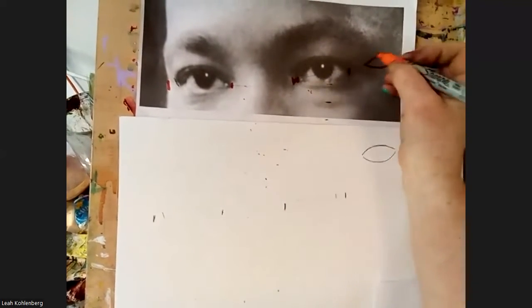I don't want to draw. You know what? I could just print another one. Or I can. Here, let's see. What can I do? I'm looking for something really light. I can mark this with. Aha, let's try yellow.